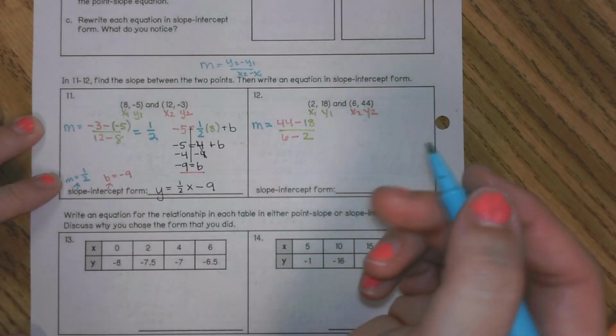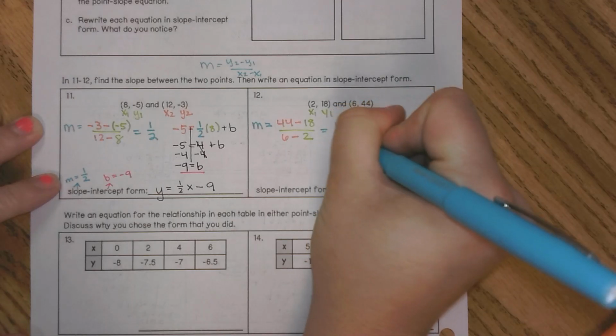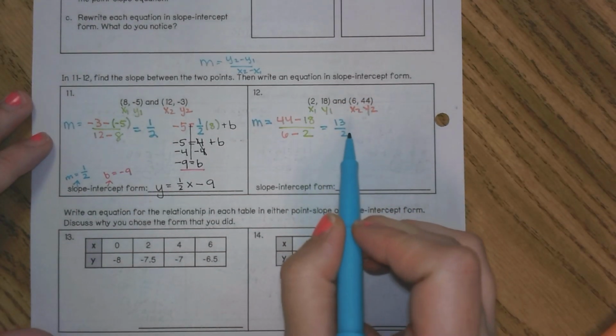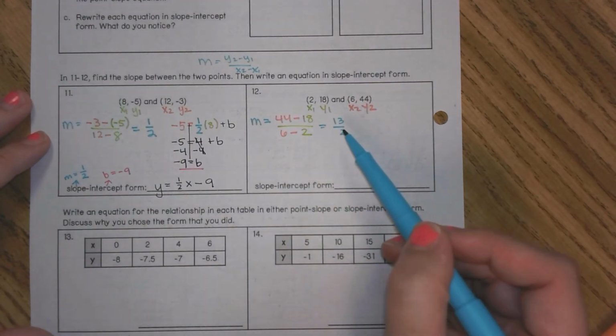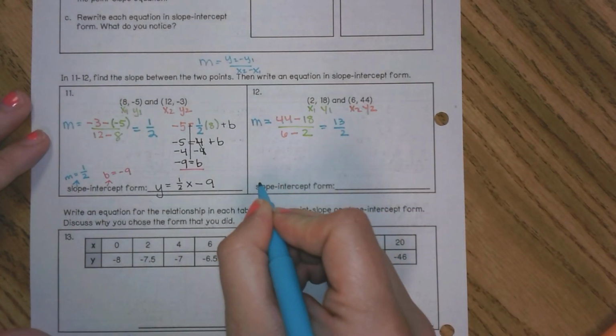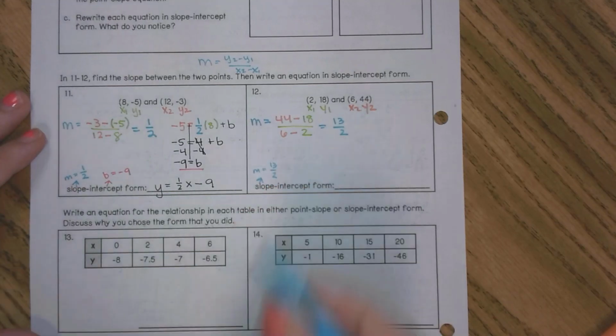Now, if you put this in your calculator, it's going to tell you 13 over 2, or 6.5 if you like the decimal. But keep in mind, when we do slope, we want to keep it as the fraction so we can see the rise over the run. So I would leave it as this. Don't change it to a decimal. So we just found our slope is 13 over 2.